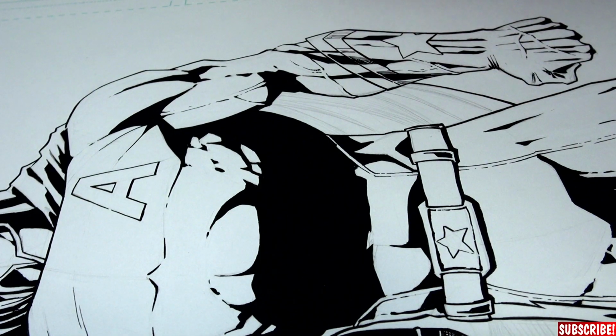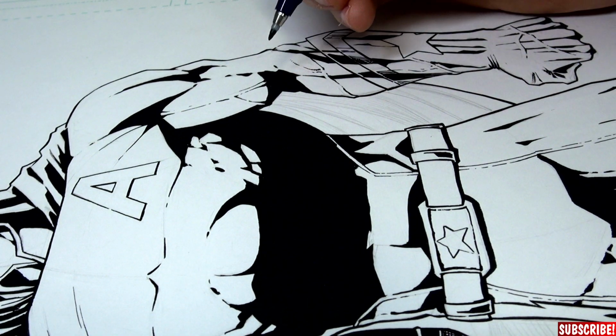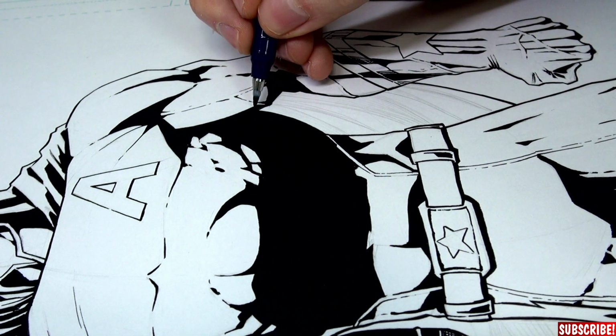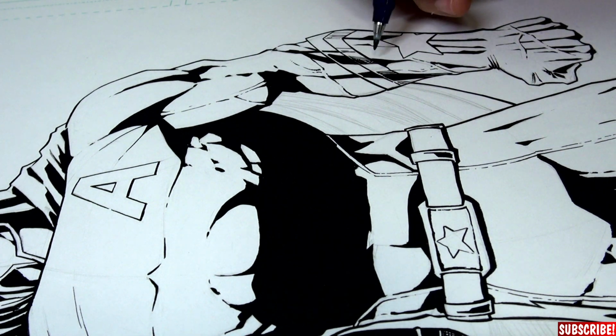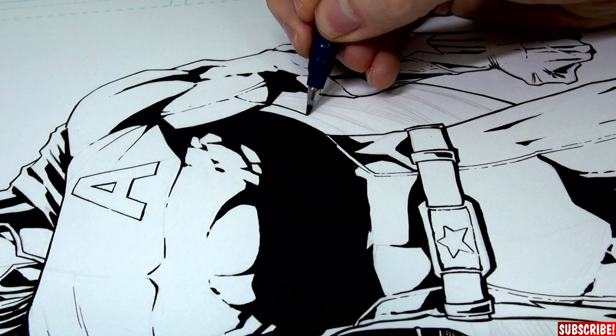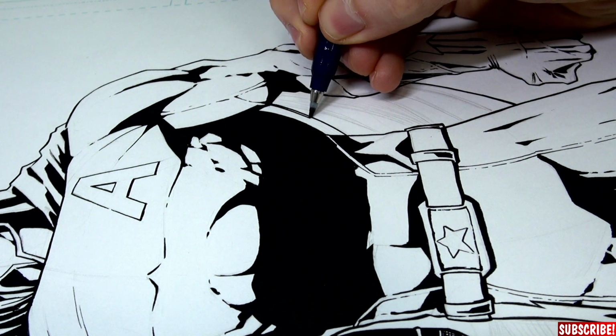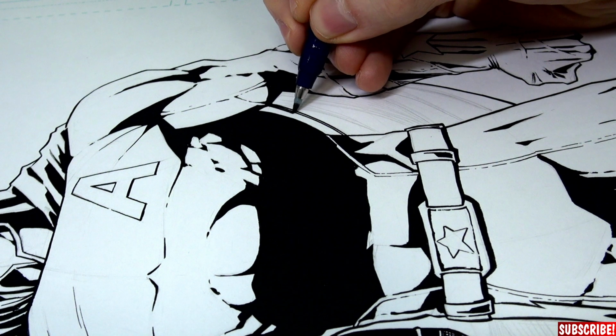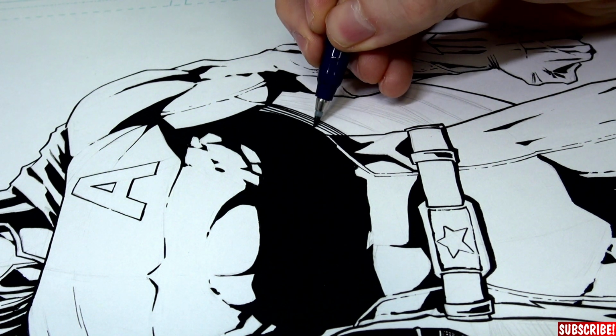Okay, and the next thing I want to do is this area. I told you before, I don't want to just blacken it out, so I will do similar to this one, I will do those lines. Always following the right direction. This should look good.